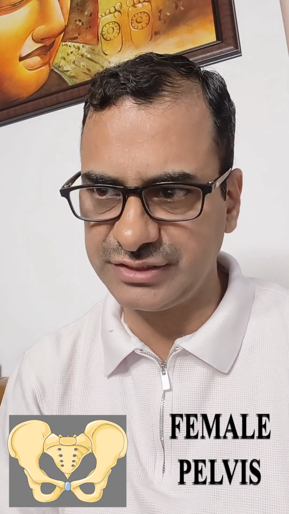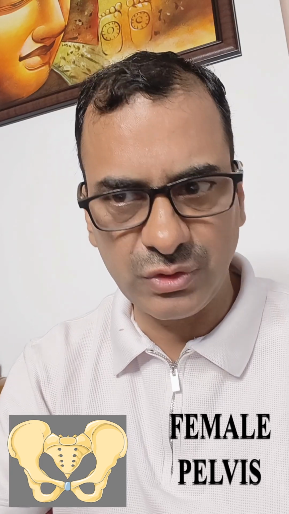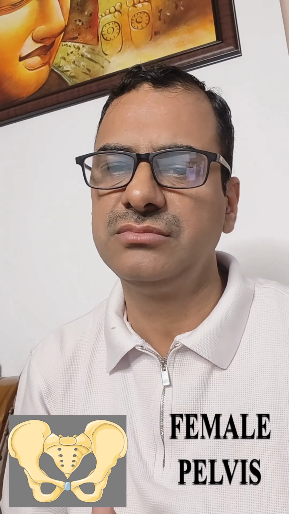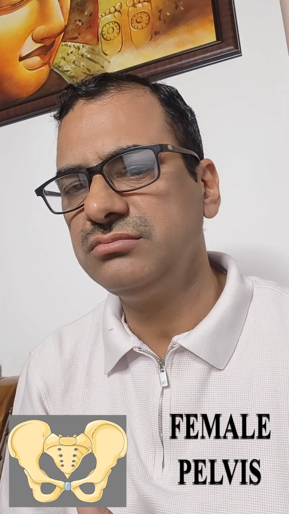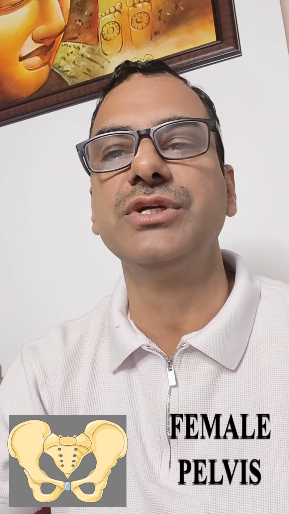One of the ala of the sacrum is imperfect. Due to this, there will be an imperfect sacroiliac joint, and the pelvis is obliquely contracted at all levels, but more marked at the outlet. So again, normal delivery is not possible. Cesarean section may be the choice.